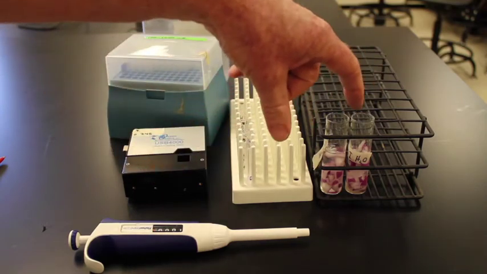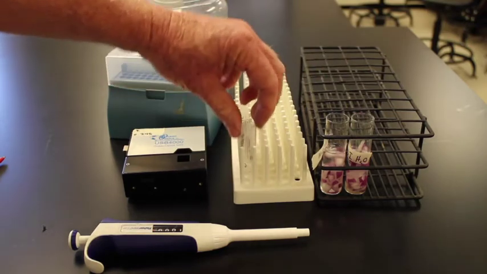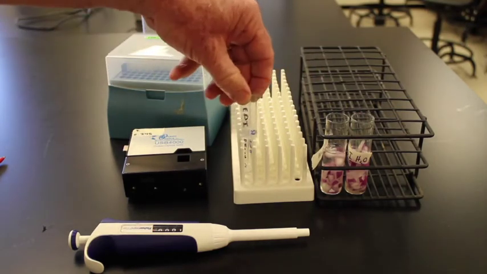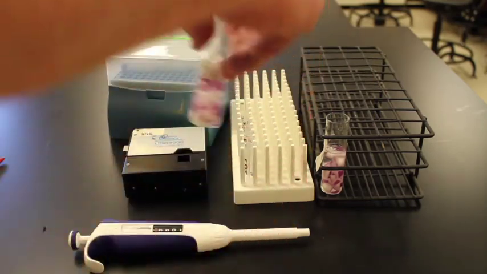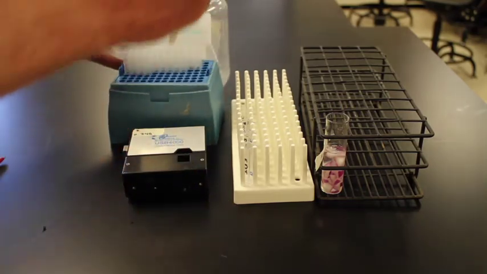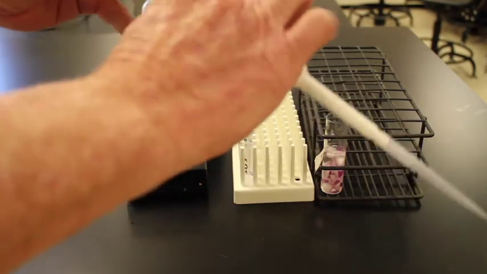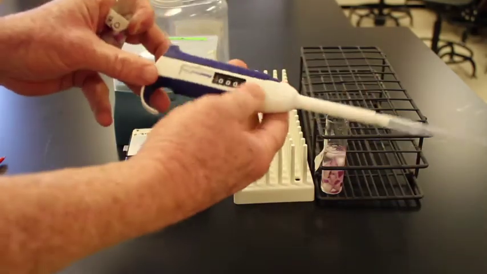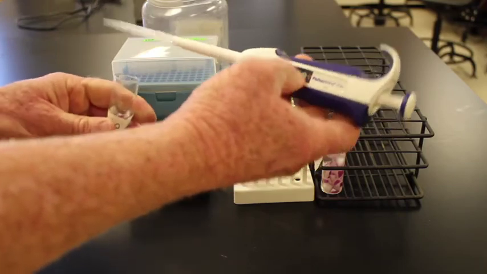Over here then I want to basically take my solutions and put them into the cuvettes. So this cuvette is labeled experimental for DI water. Here's our DI water. I'll take this then, mix it all up, make sure it's ready to go. We will take our pipetter and put a lid on. Our pipetter then is set for 1,000 microliters, which is 1 milliliter.